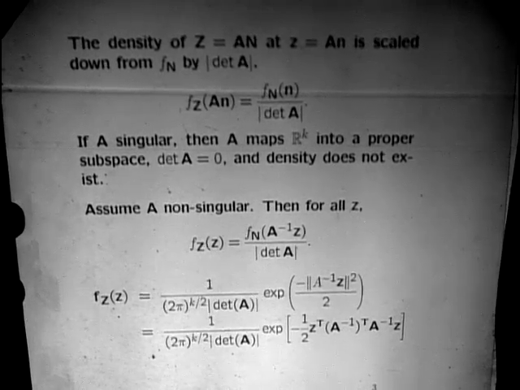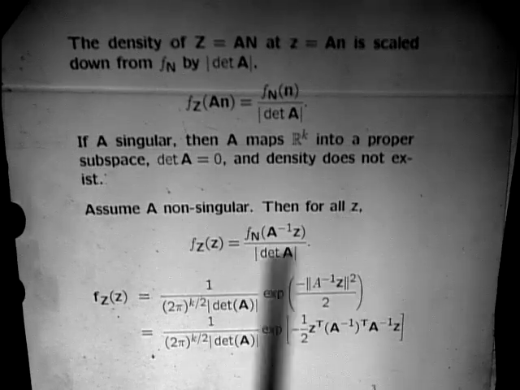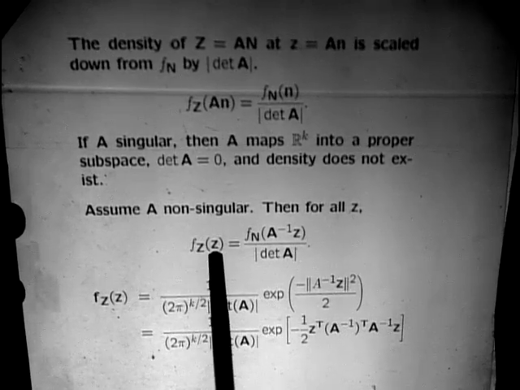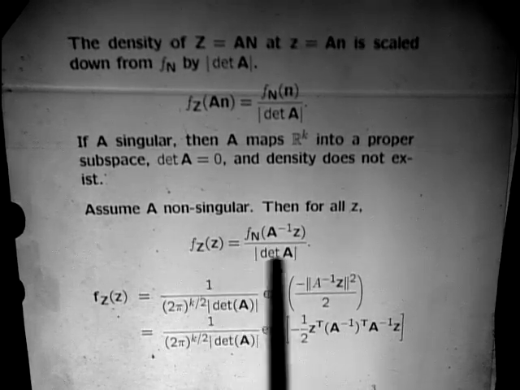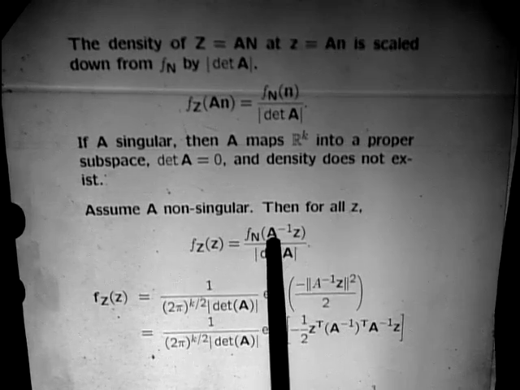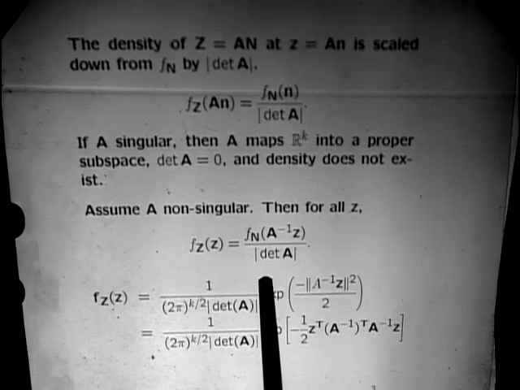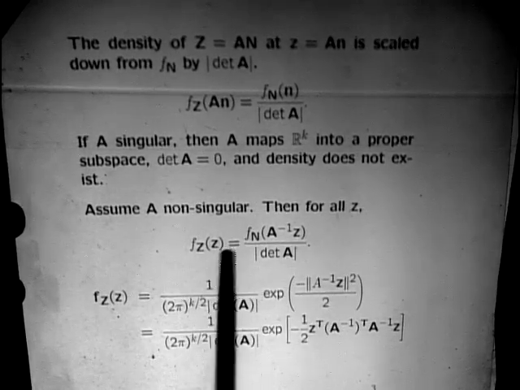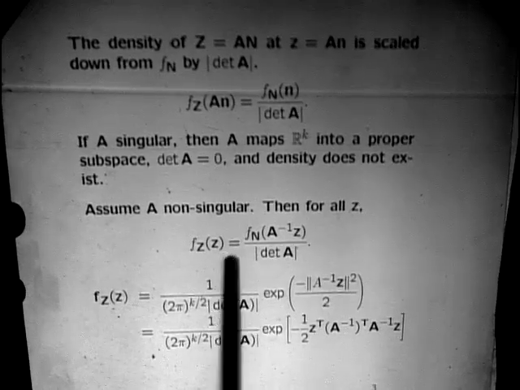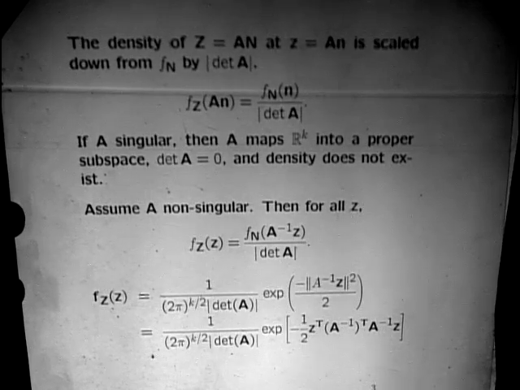They can be statistically dependent on each other, but not linearly dependent. Okay? So for all z then, since determinant A is not 0, the probability density at some arbitrary vector z is going to be the normal joint density evaluated at A to the minus 1 z divided by the determinant of A. In other words, we're just working the map backwards. This formula is the same as this formula, except instead of writing n here, we're writing z here. And when Z is equal to z, then little n has to be equal to A to the minus 1 z.